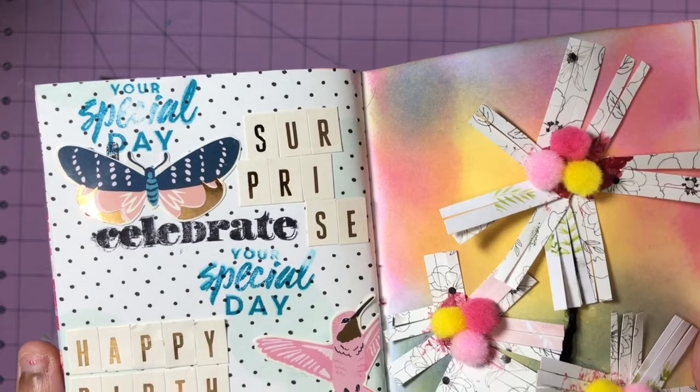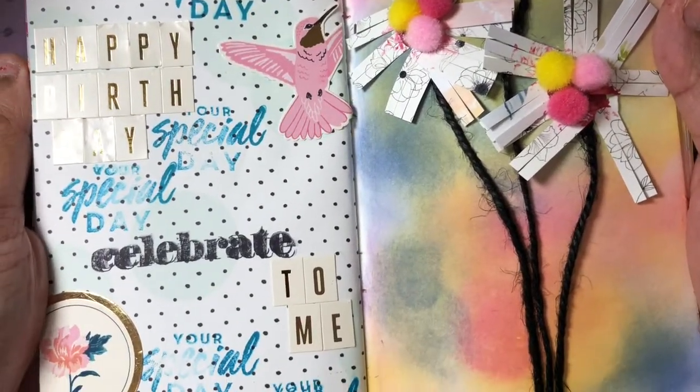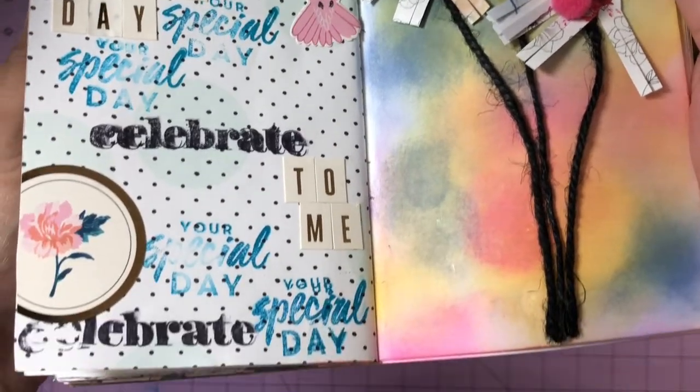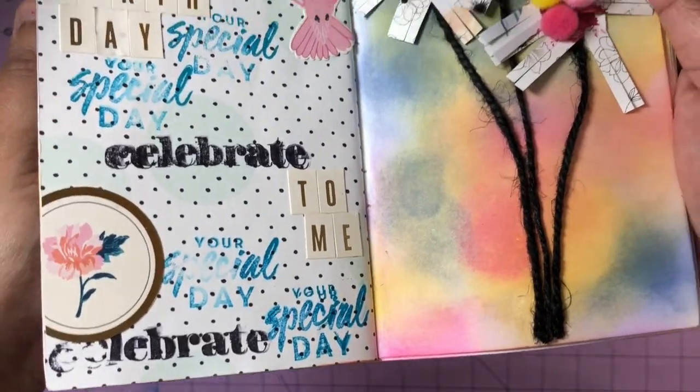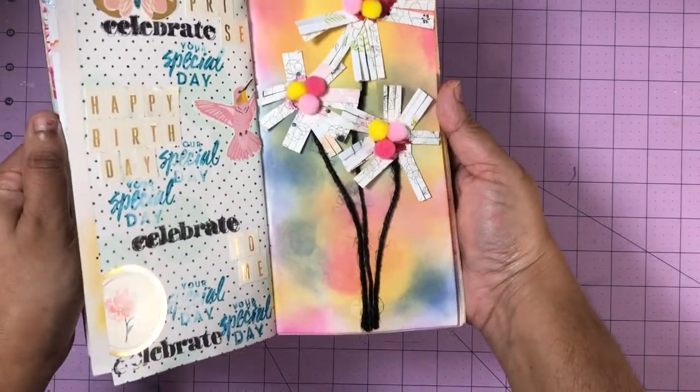So next up we have day 19, and the prompt was surprise. And I used a lot of stickers from the Crate Paper Maggie Holmes collection, and I did a lot of stamping on that page as well.